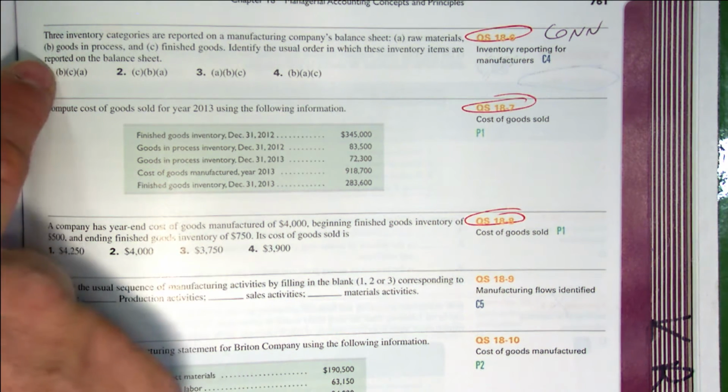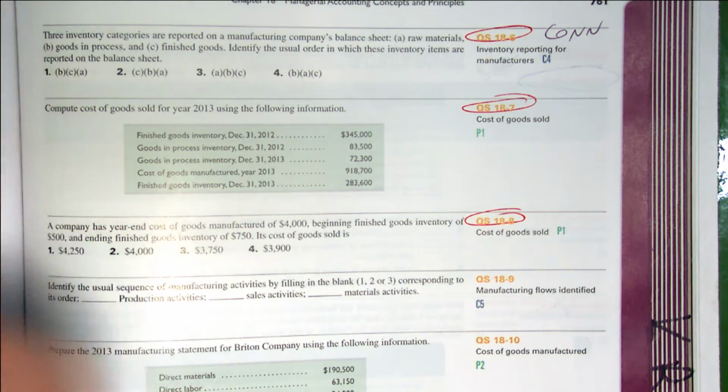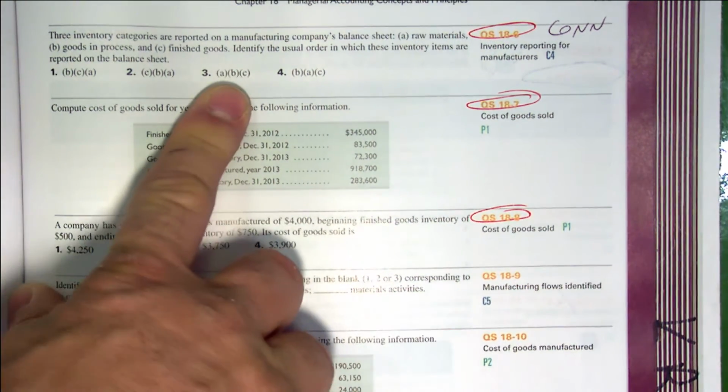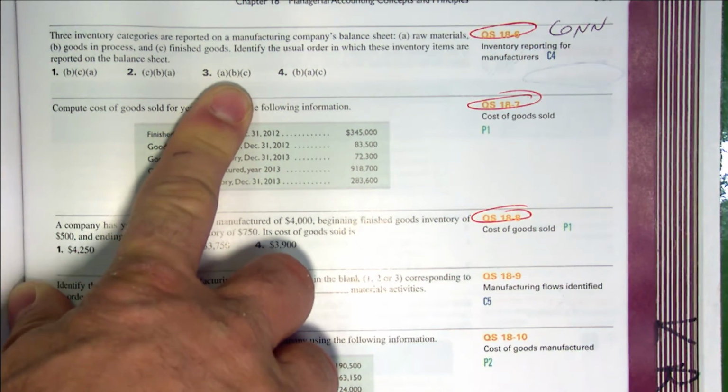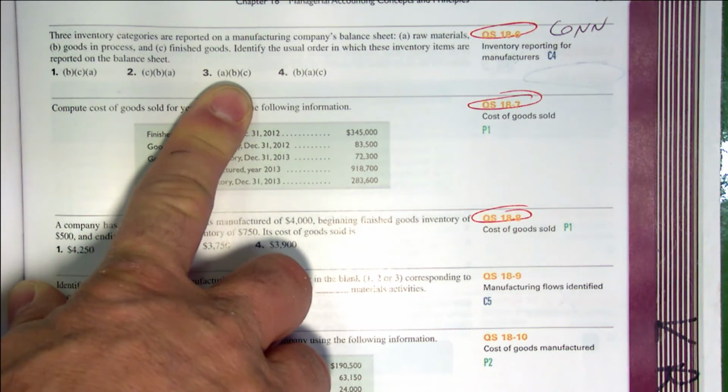On 18.6, the inventory categories are reported on the manufacturing company's balance sheet. A, raw materials, B, goods in process, C, finished goods. What's the usual order of these? Well, it's ABC, right? Raw materials is listed first, then goods in process, then finished goods, okay?